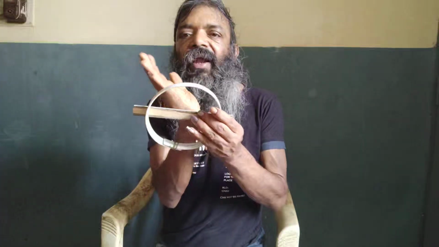Now I move the radius like this, and I chop the end section. The chop happens in an angular fashion, whatever it is. Even though it is an angular chop, I have made it.